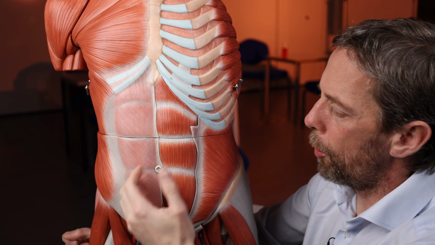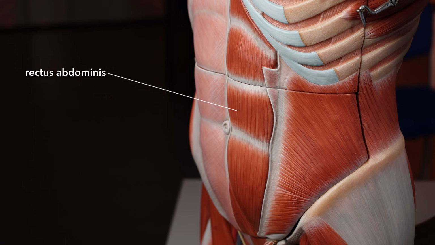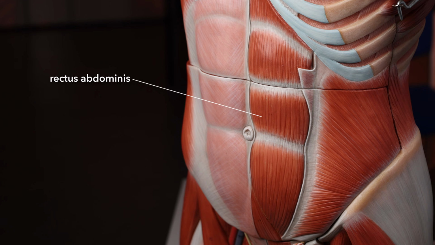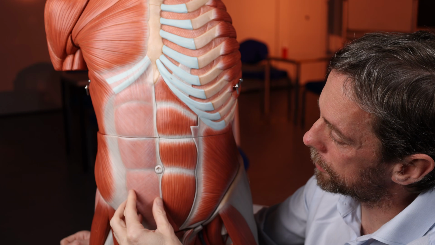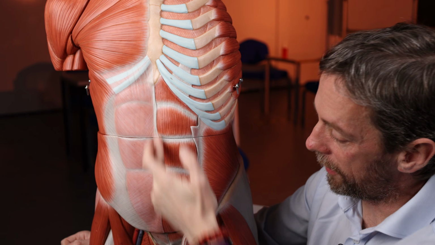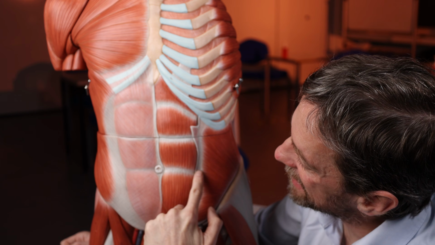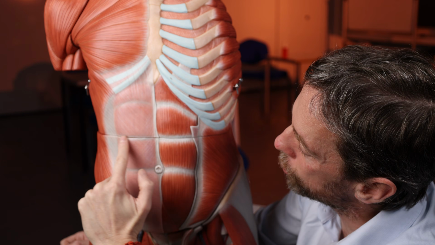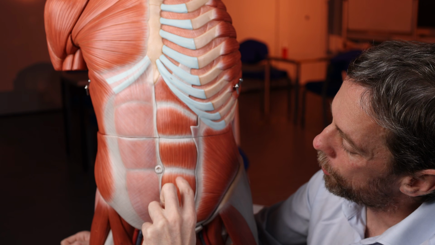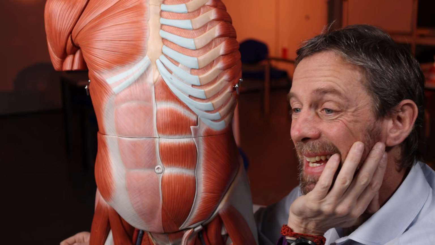The rectus abdominis muscles have become some strange indicator of modern health, fitness, attractiveness. There are 2 rectus abdominis muscles, one on either side, separated and joined by the white line, the linea alba. And then we have these tendinous intersections running across transversely, which chunk this muscle up into bands, giving the 6-pack.